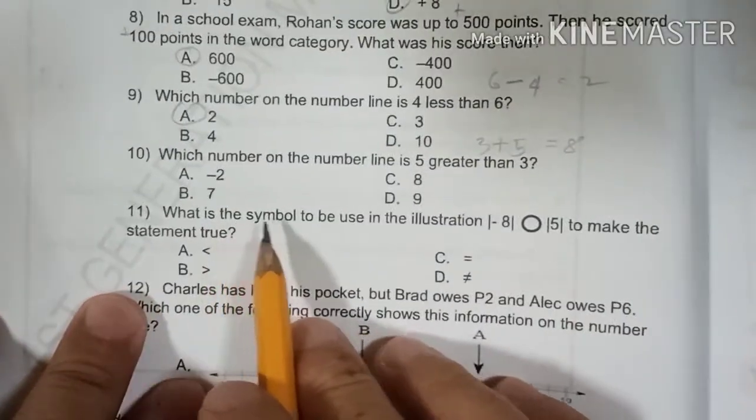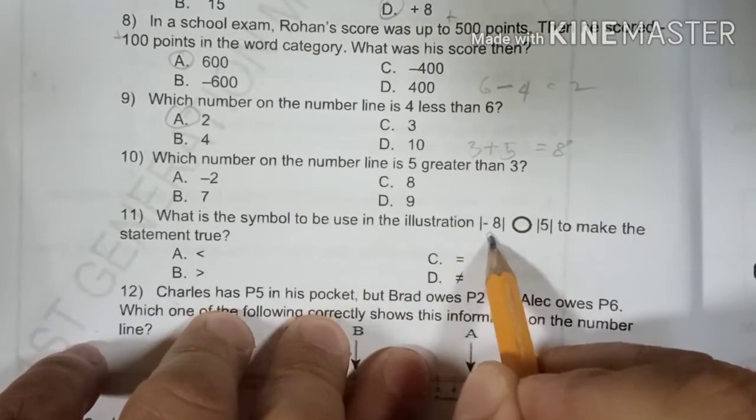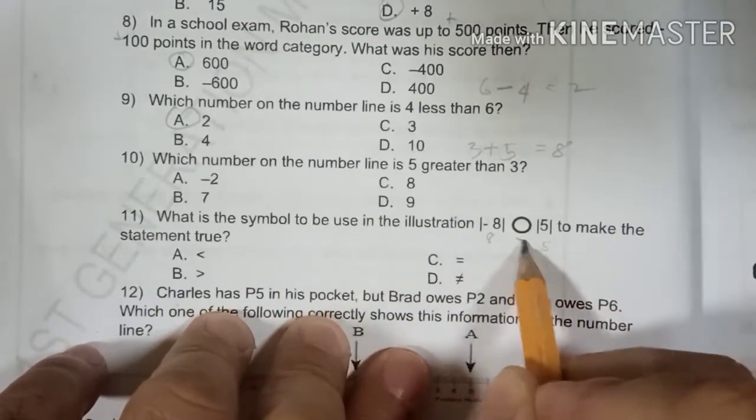What is the symbol to be used in the illustration? The absolute value of negative 8 is 8. This is 5. So therefore this is greater than.